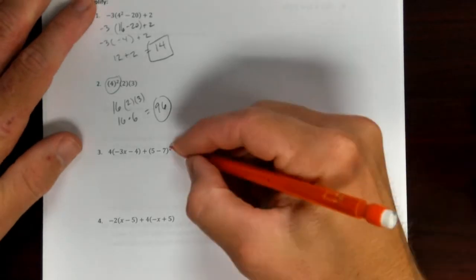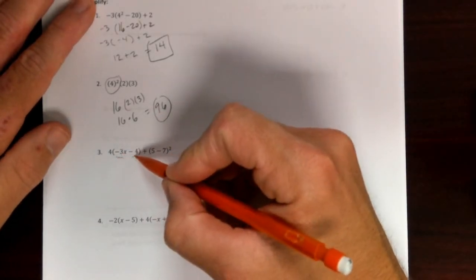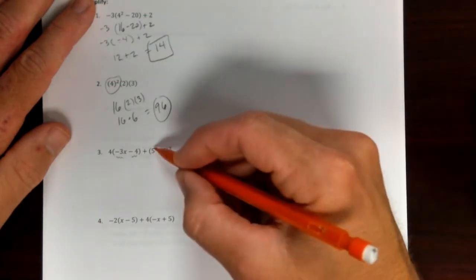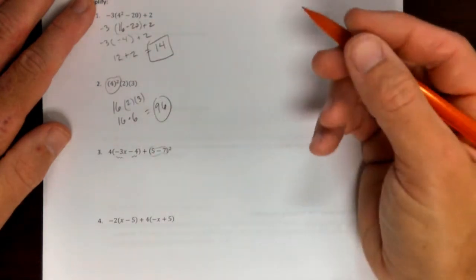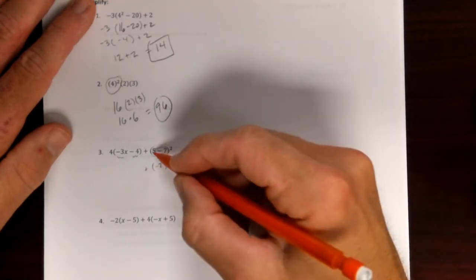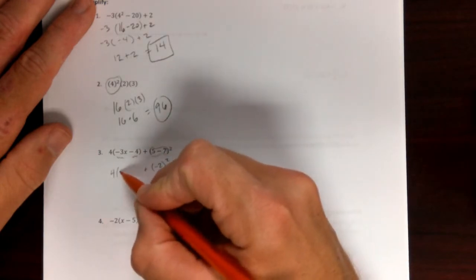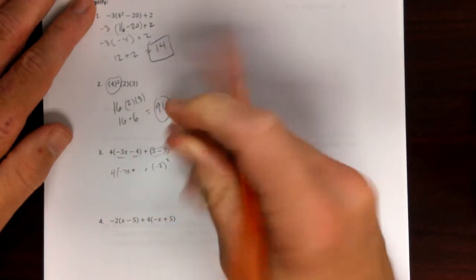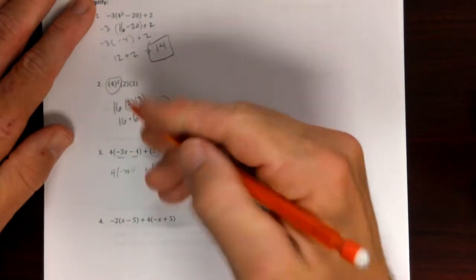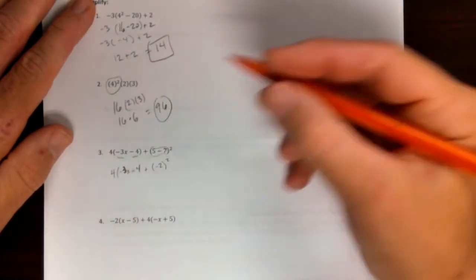Looking at number 3. Number 3, again, I'm trying to simplify. So I'm going to take this and simplify in the parentheses. These are not like terms, so you cannot simplify there, but you can simplify 5 minus 7. Those are both numbers. So we get plus negative 2 squared, right? 5 minus 7 is a negative 2. That's still squared there. We've got 4, negative 3x, minus 4. So you're looking at that right there.